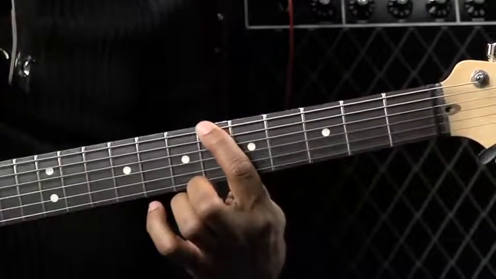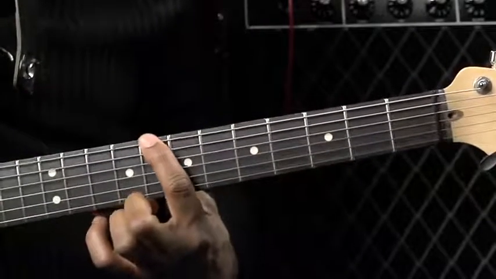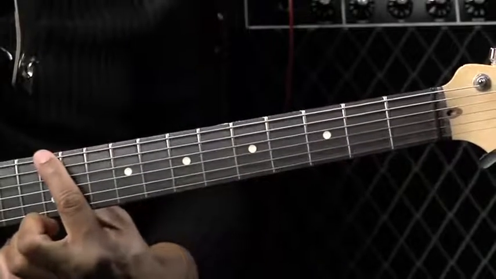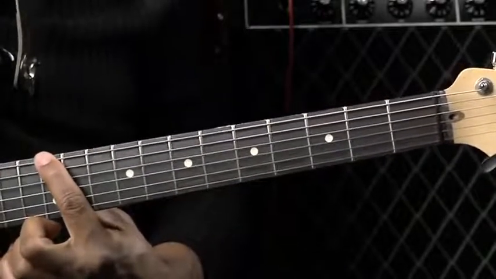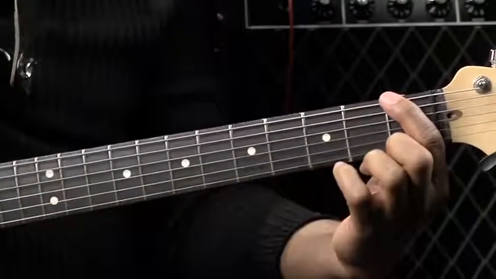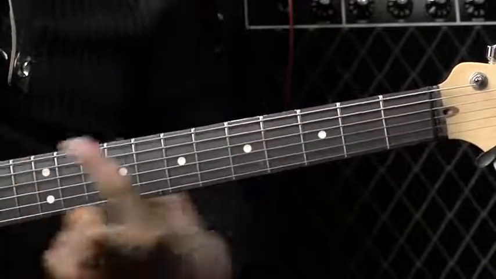We move up another whole step, we're at C. Another whole step, D. Another whole step, E. And then a half step to get back to an F, which is 1 octave higher than the F on which we started.